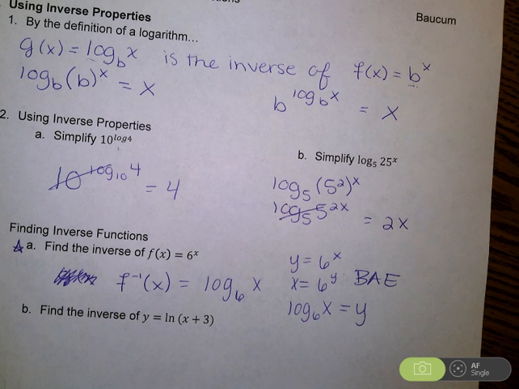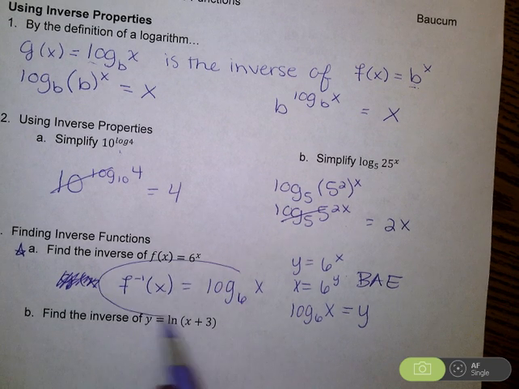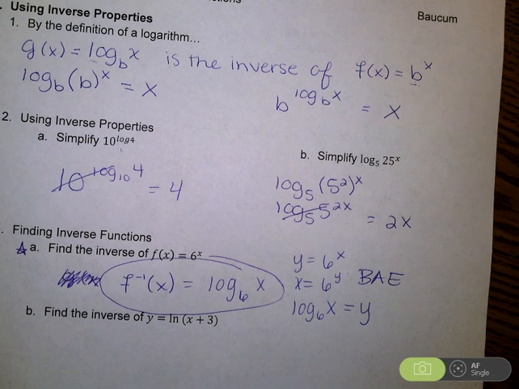Base, answer, exponent. Remember that? Great. And it's the same thing. So to me, I don't care how you do that one. This one is obviously way easier, but that only works if it's a simple exponential or logarithm. When you get to stuff like b, then things go crazy.